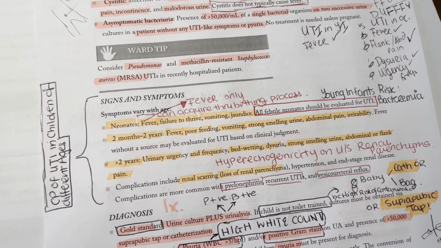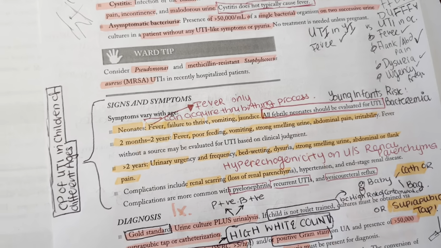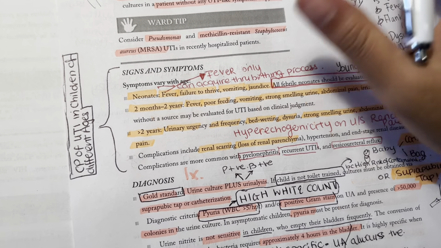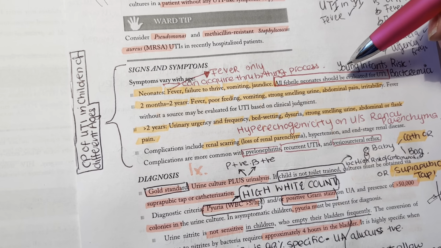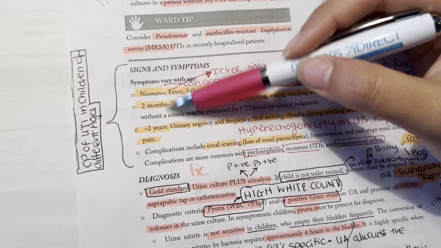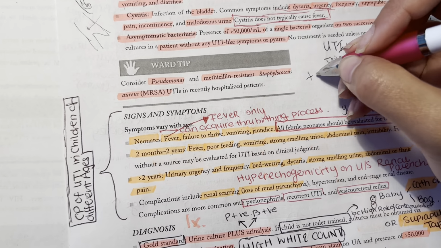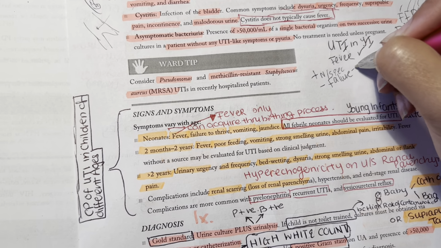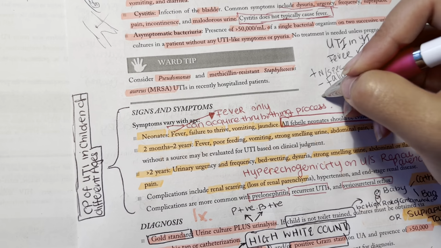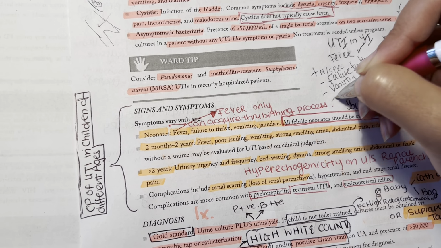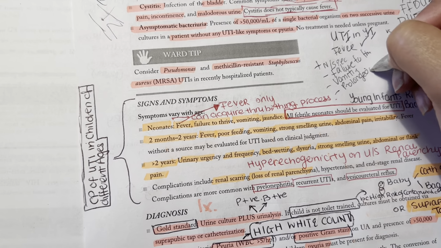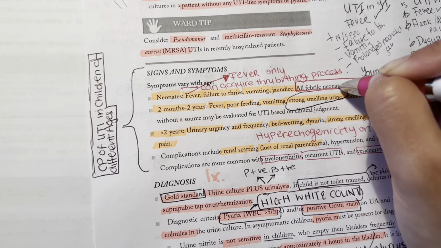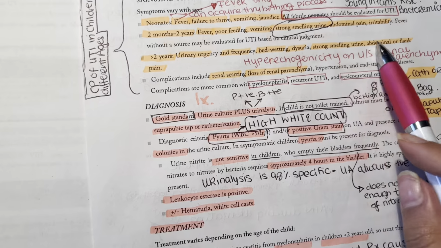Again, this young infant, this 3-month-old, this 6-month-old will not be able to tell you whether they have any of these things. Will you be able to see whether they have urgency and frequency? Probably not. All neonates and young infants will only present with a fever plus non-specific findings. That might be failure to thrive, poor feeding, vomiting, and they might have prolonged neonatal jaundice. Foul smelling urine might be something that you want to look for, and then children more than 2 months will have all of those.